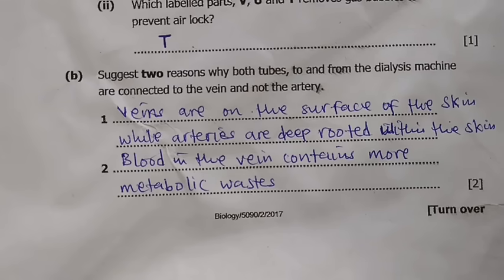Apart from that, you can also say that blood in the veins flows steady, while blood in the arteries flows in a pulse, meaning that the blood in the veins flows at a lower blood pressure, while the blood in the arteries flows at a higher blood pressure. You can also write that as a reason. So we have answered question B. We now move on to another question.